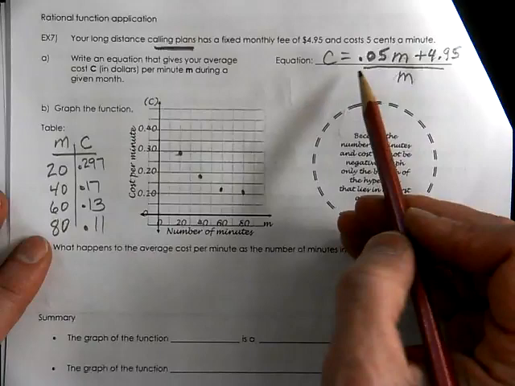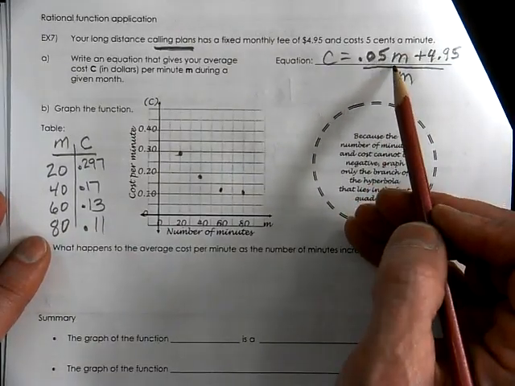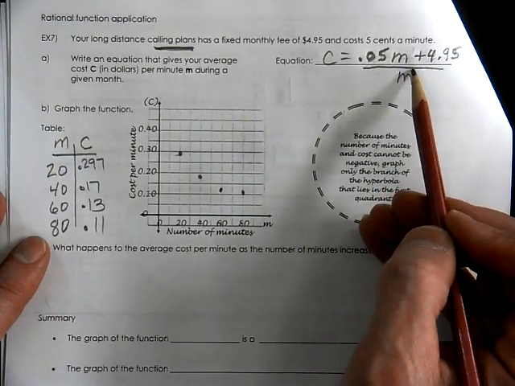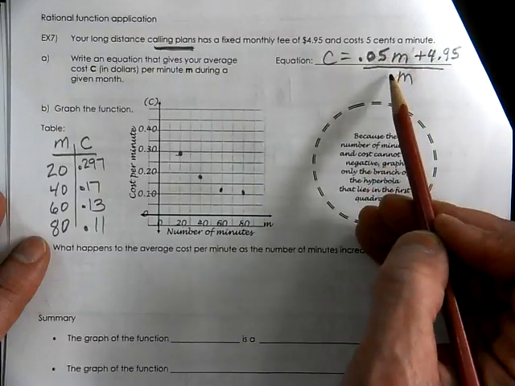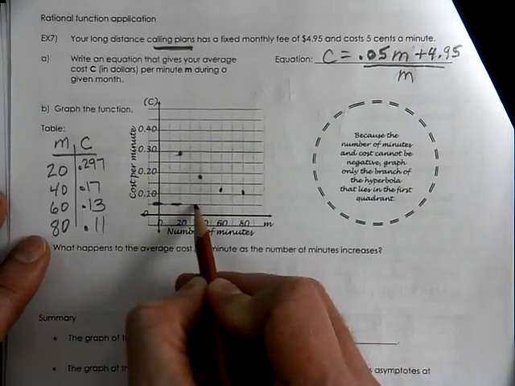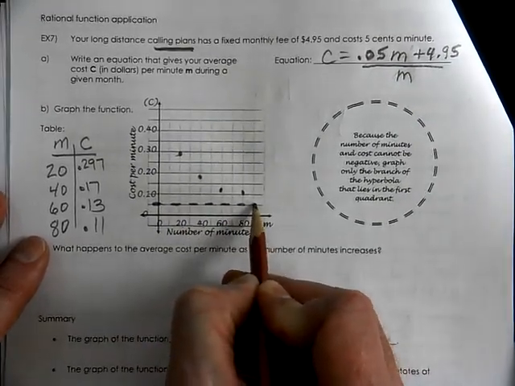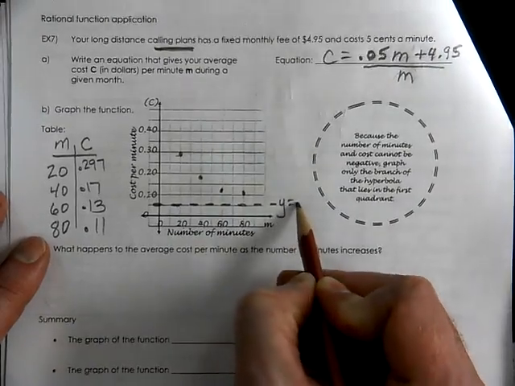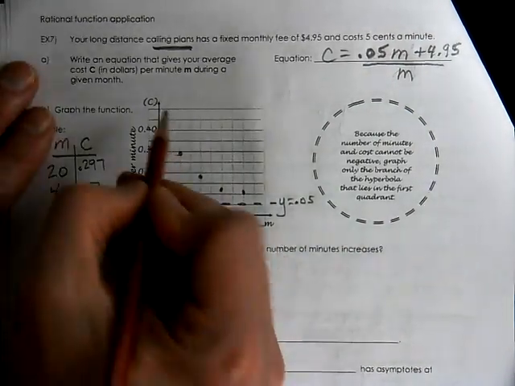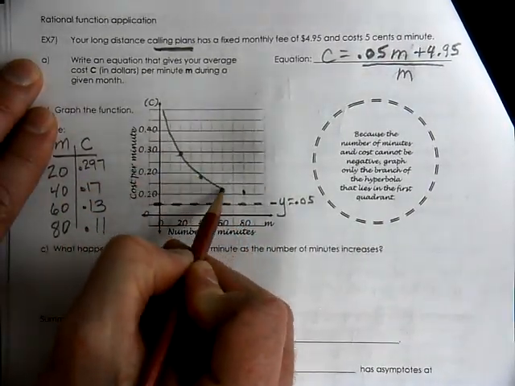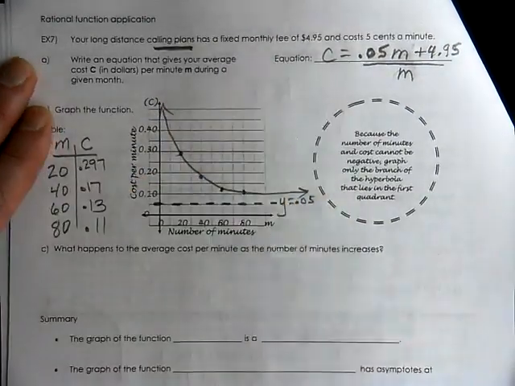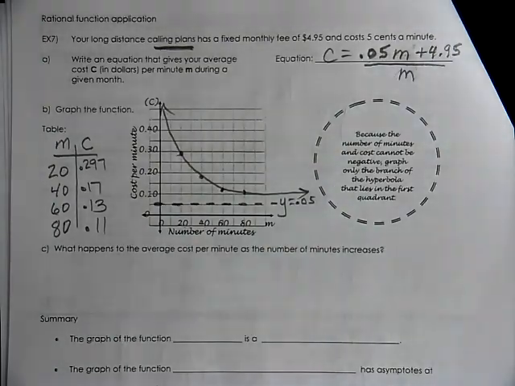You can't be any cheaper than what it costs you per minute. Right? So what was our rule about if the degrees were the same? Then you use the leading coefficient. You use the 0.05. So the 0.05, which would be right here, would be the asymptote. That's what it's going to approach. It's going to approach 5 cents. You're never going to get lower than 5 cents per minute.